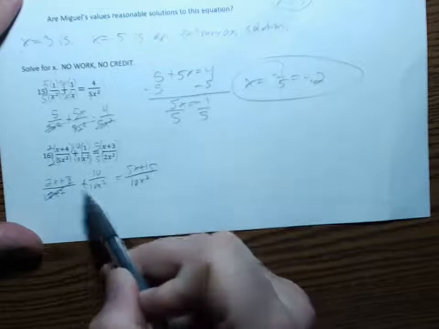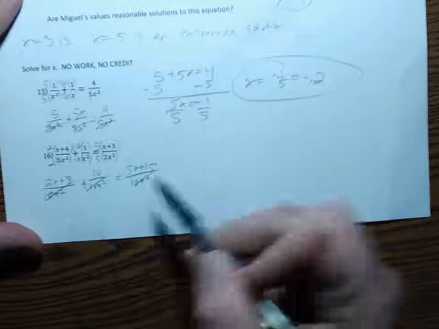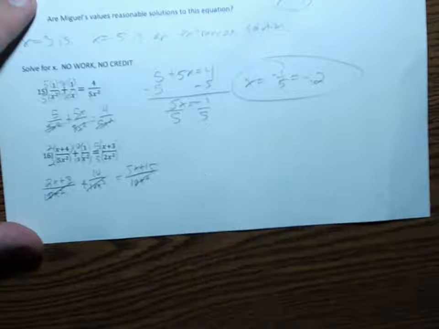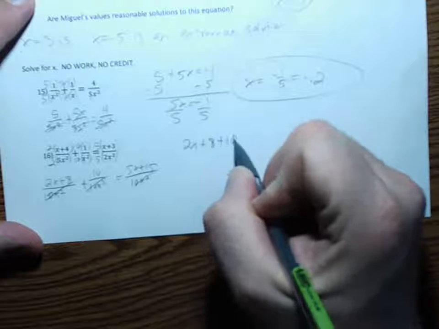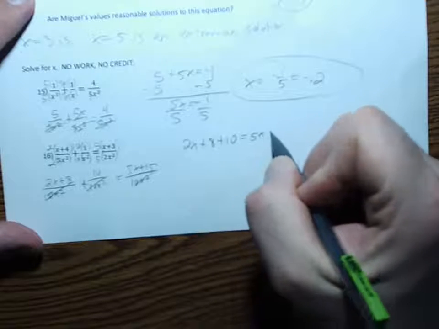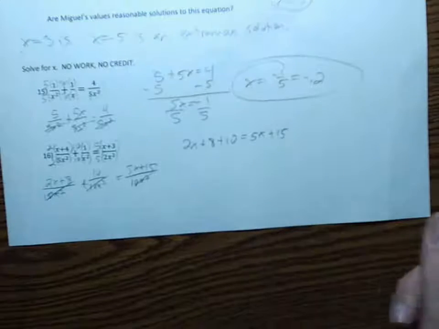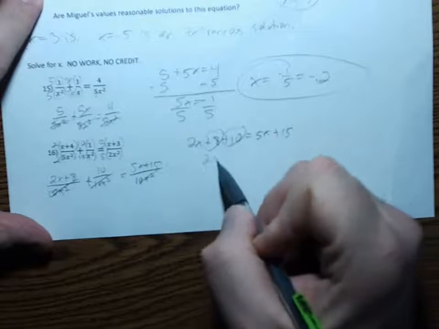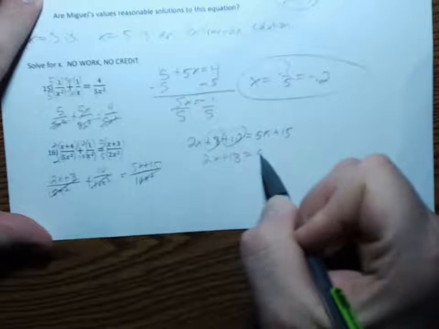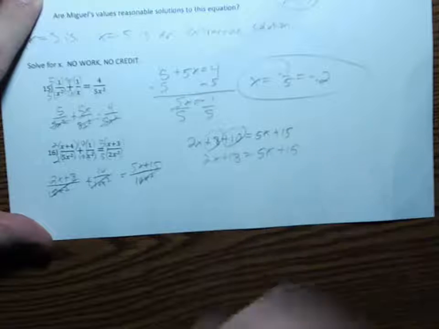And once again, if they're all the same denominator, then the denominators cancel. And what I'm left with is 2x plus 8 plus 10 equals 5x plus 15. And if I combine some like terms here, I can put 8 and 10 together. So I get 2x plus 18 equals 5x plus 15.